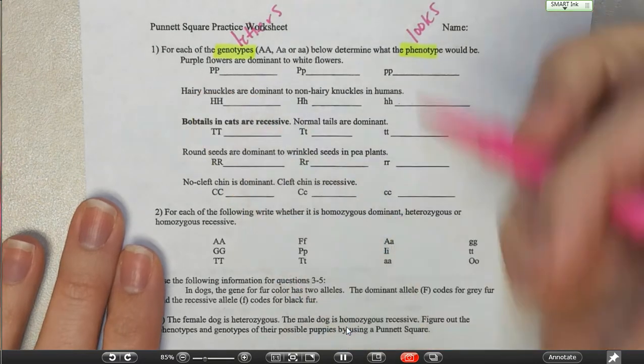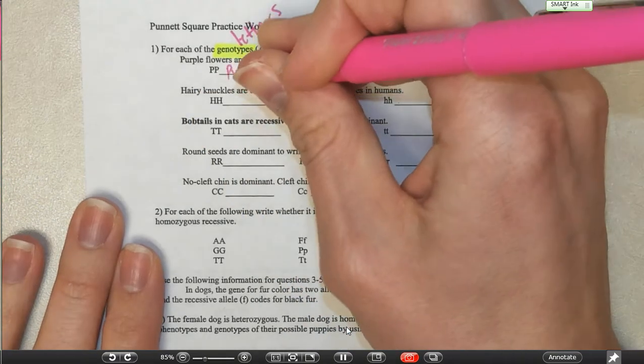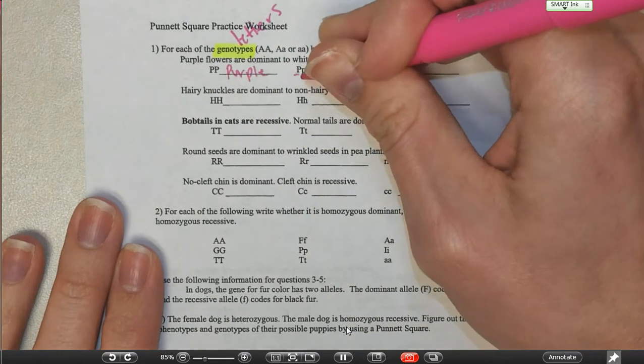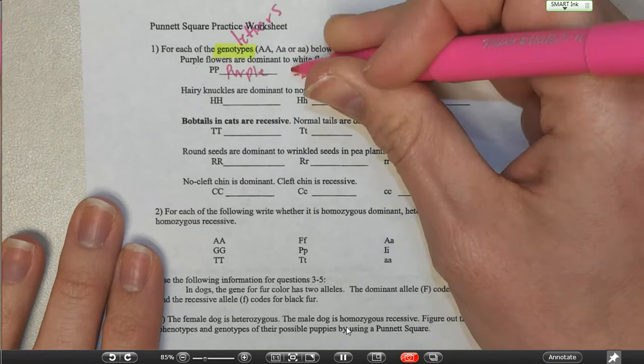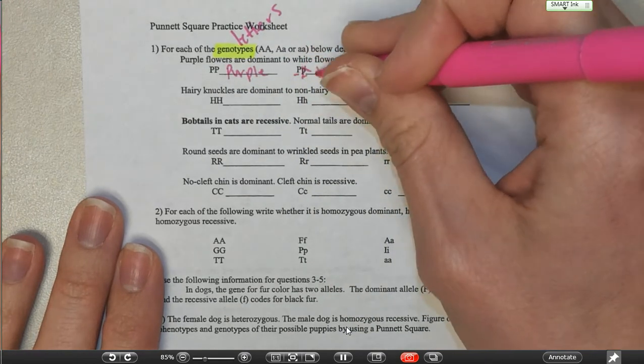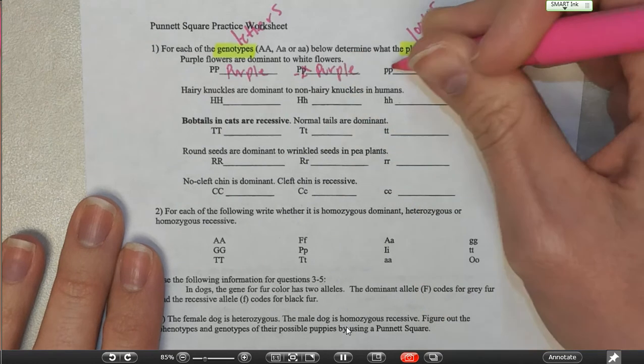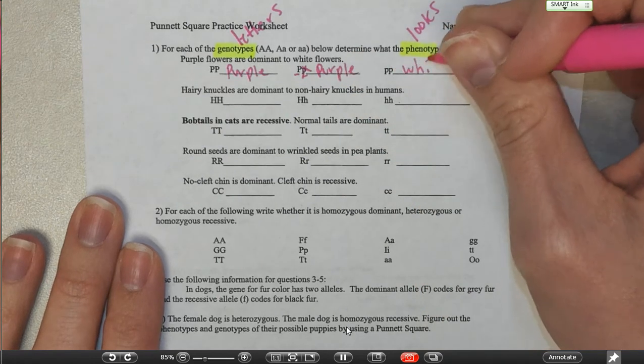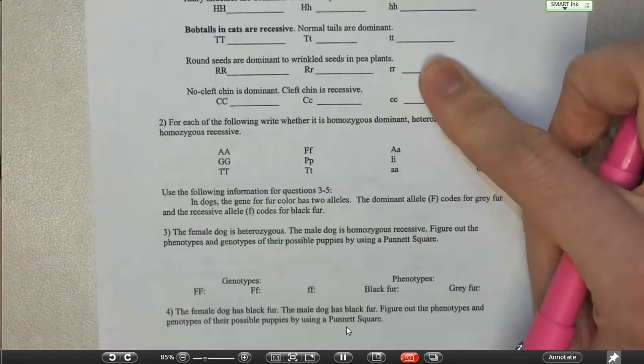So capital P is looking for purple. Anytime you have capital lowercase, the capital always wins. It's dominant over the recessive, so this is also going to be purple. And then little is recessive, which would be our white, and all the rest follow that trend.